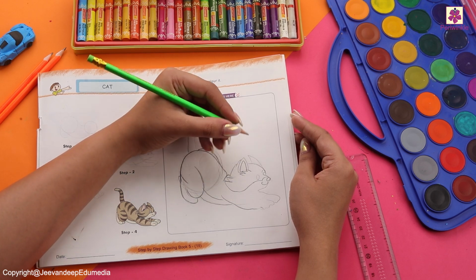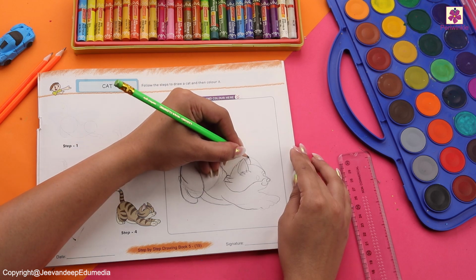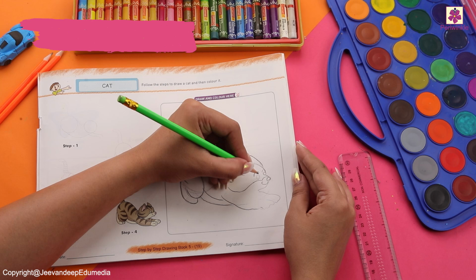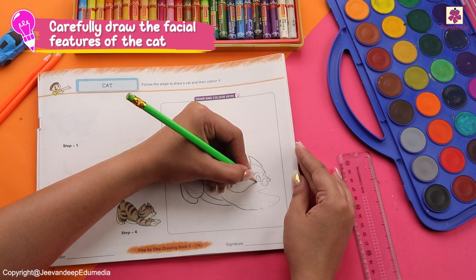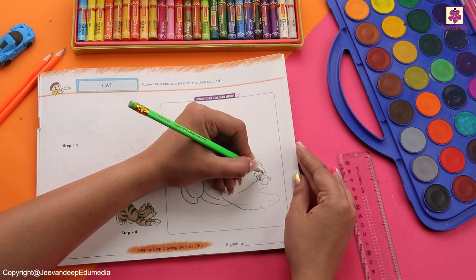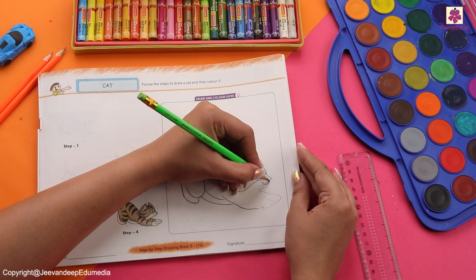Continue making intricate details for the ears. That's lovely. This looks beautiful.